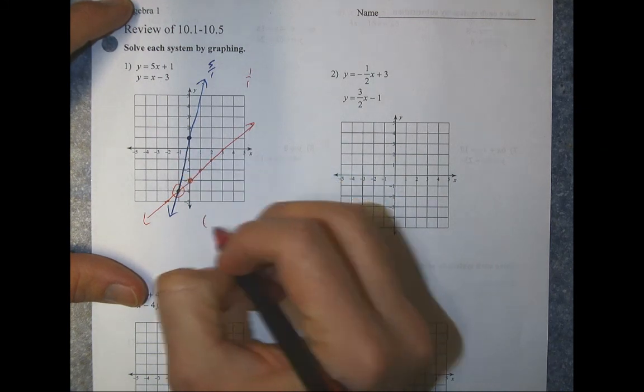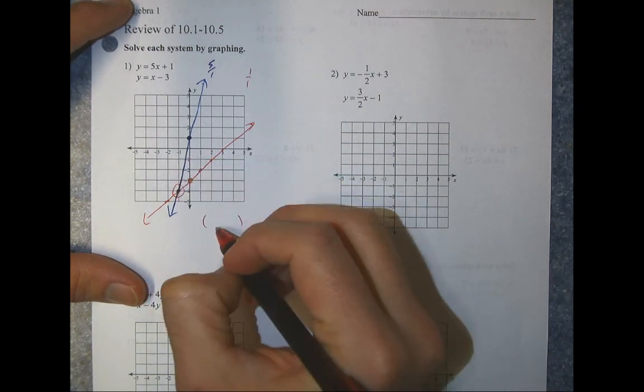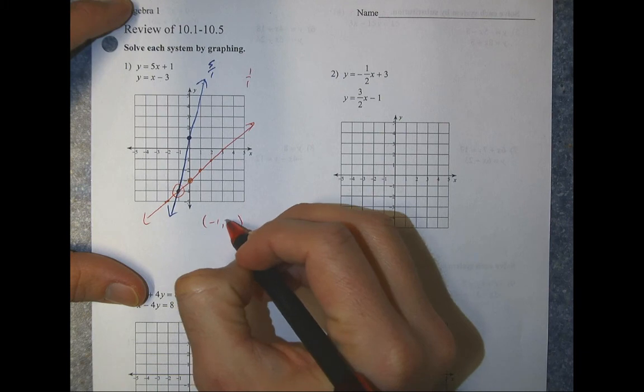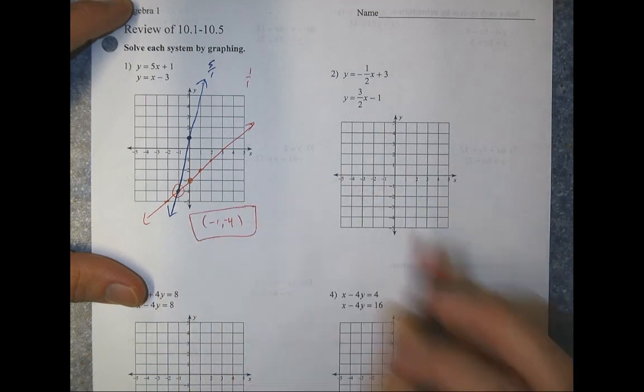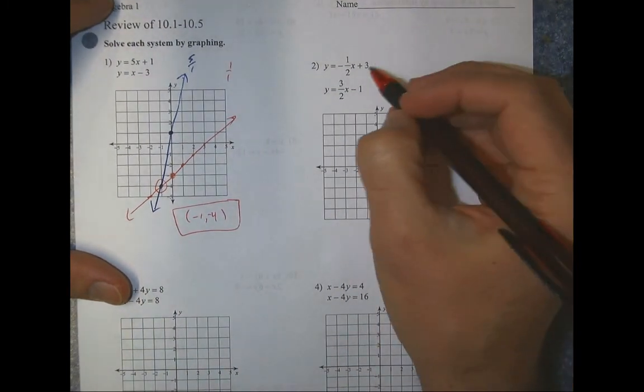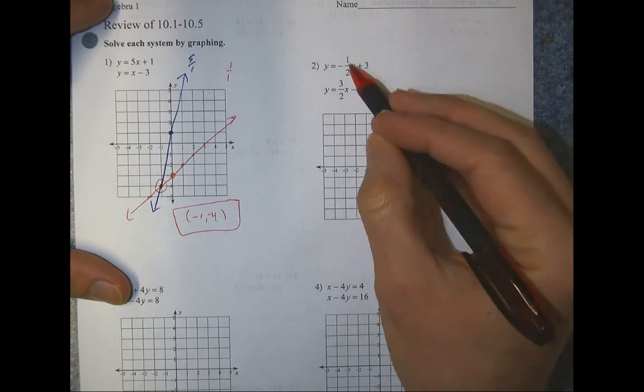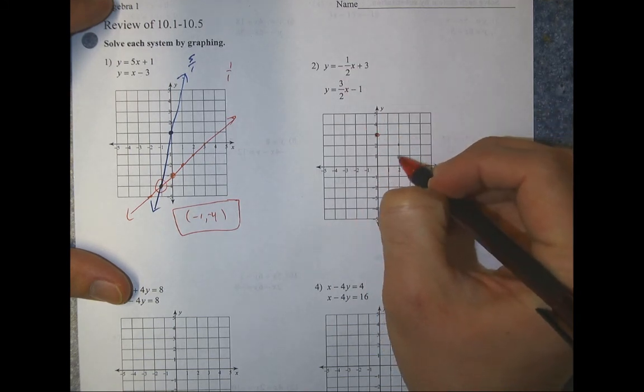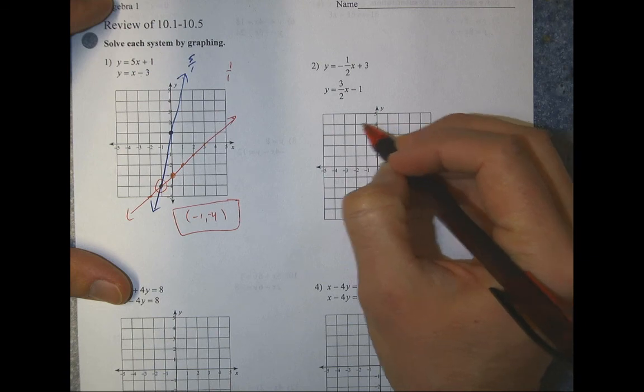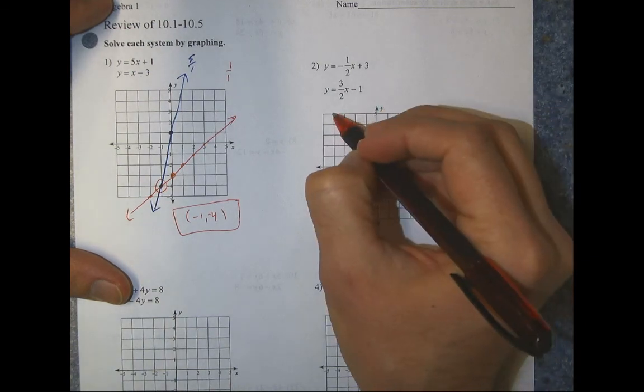So looking at, it's always an x comma y. X is -1. Y is -4. Okay, number 2. Intercept is 3. Slope is -1/2. Down 1 over 2. Up 1, left 2. Up 1, left 2.